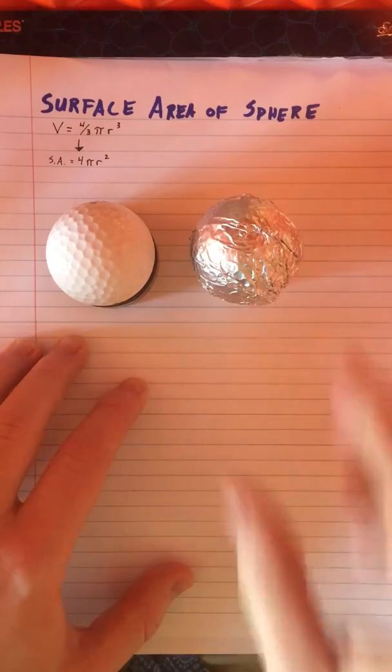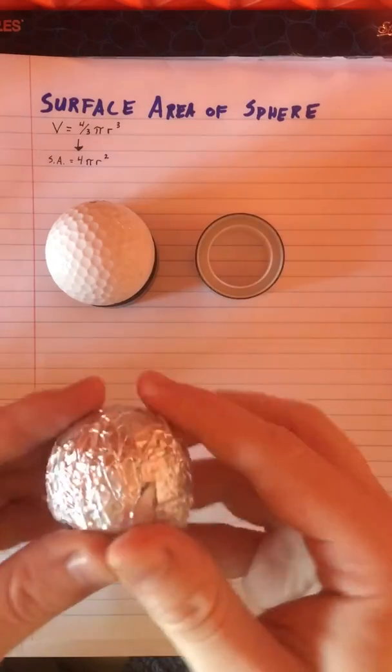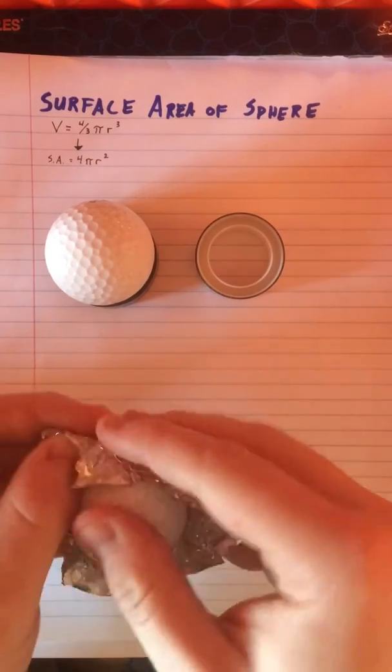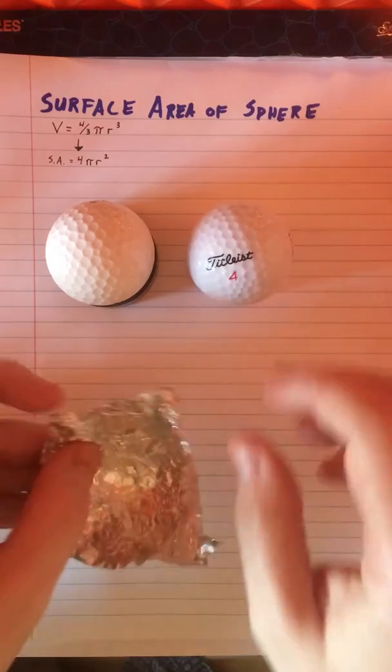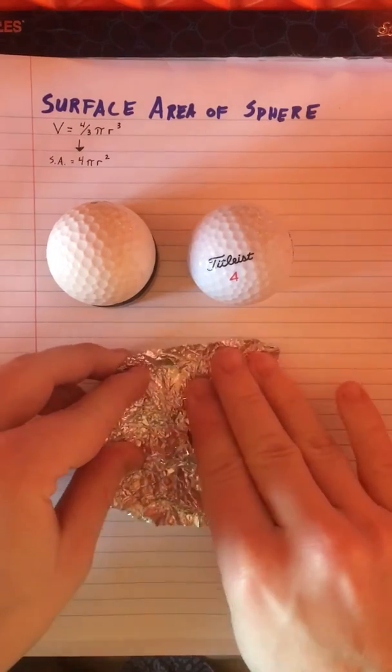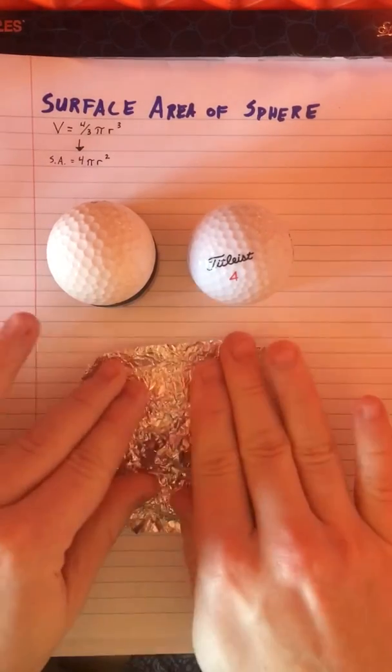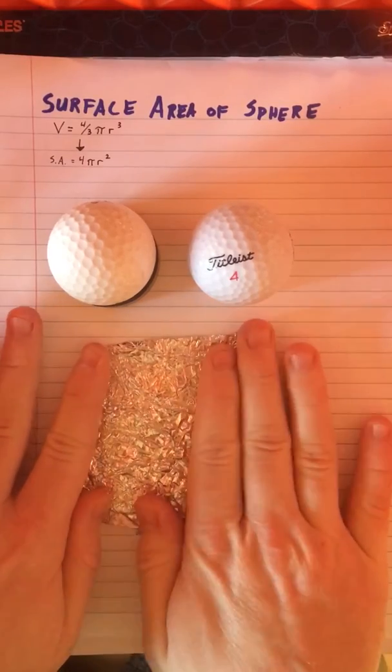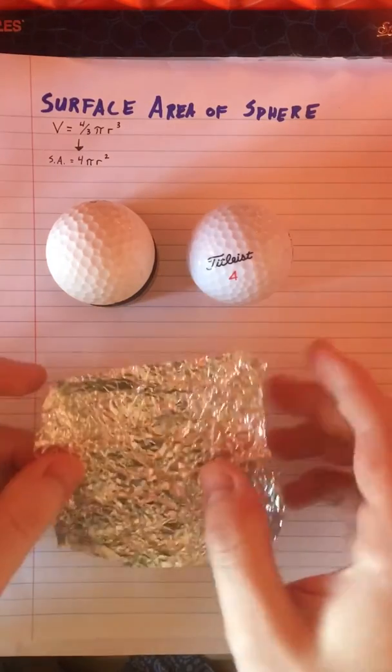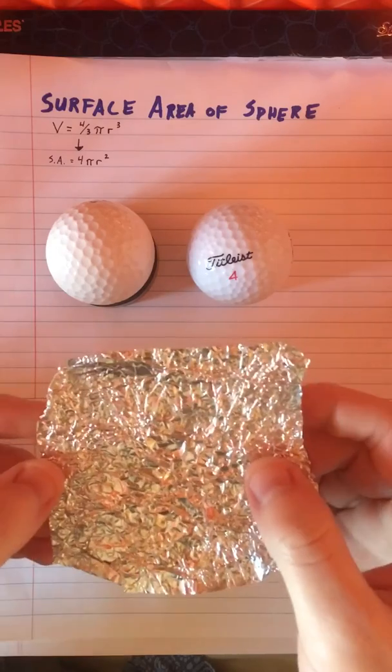If we were then to take the foil off of the sphere and lay it flat and smooth it out, what we end up with is a very thin prism.